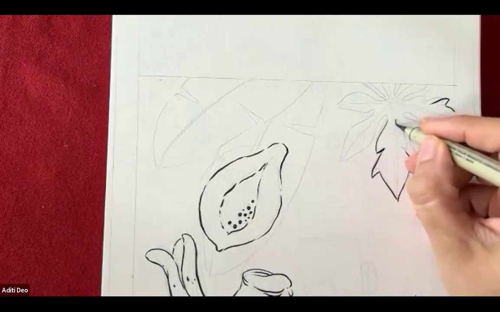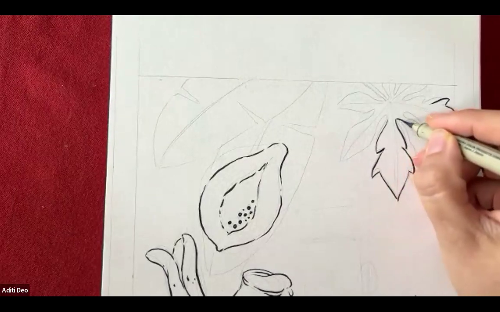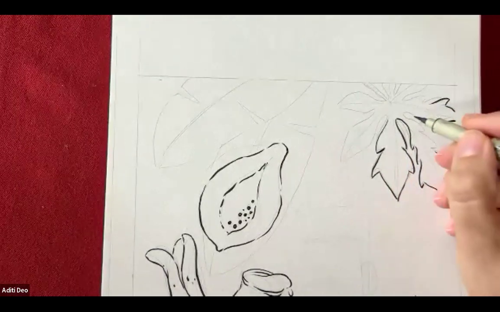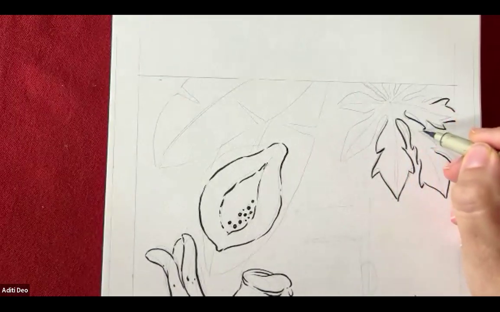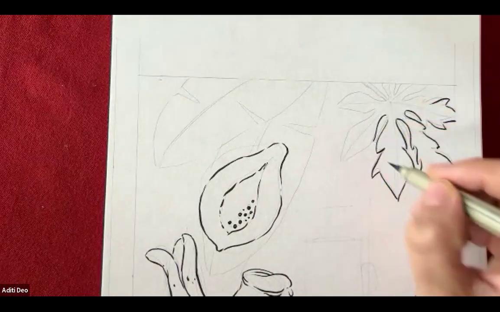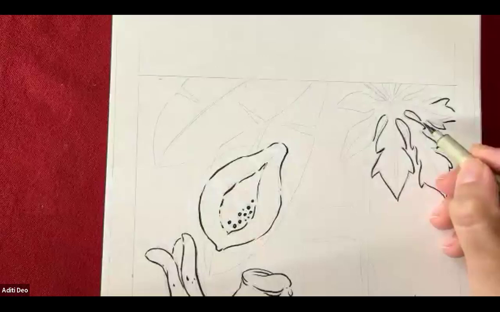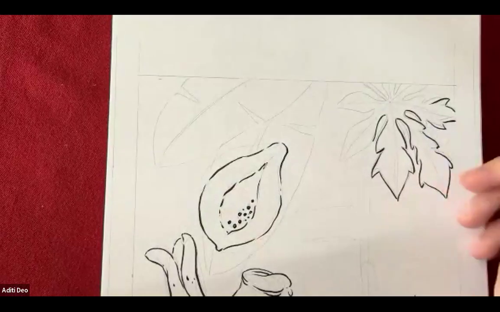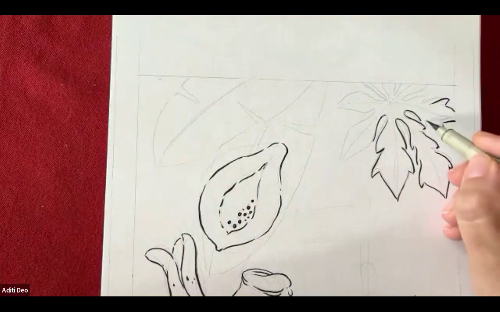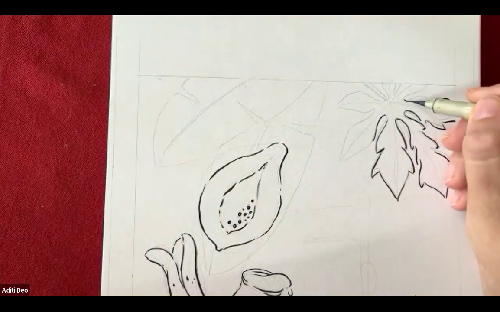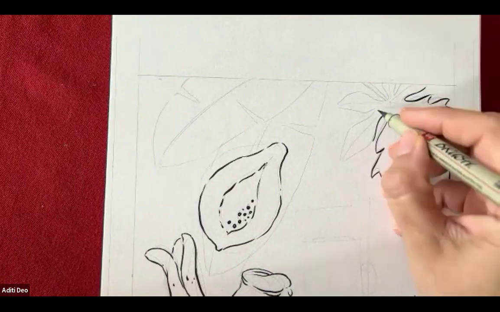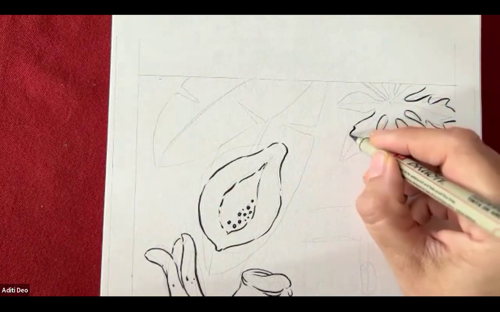And then between these little parts of the leaf, you always have that little circular shape. But wherever you feel, like in this case, if I were to continue this line, it will go and clash with the existing line. Just don't draw that line. For an illustration like this, you don't really need to make every line visible.